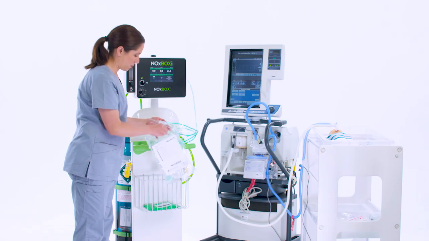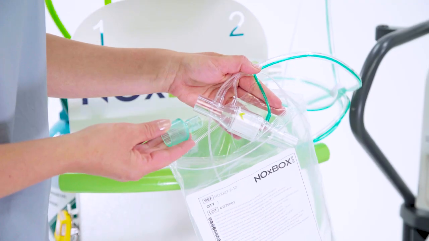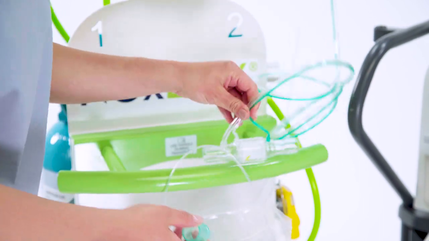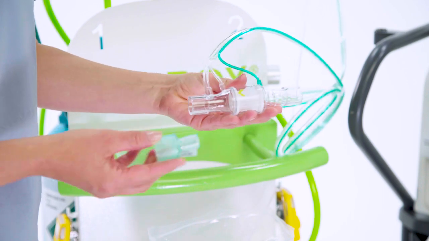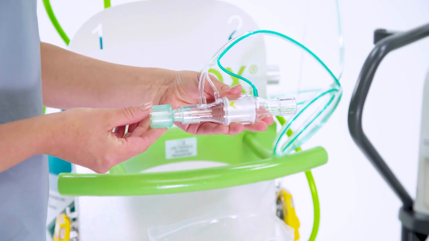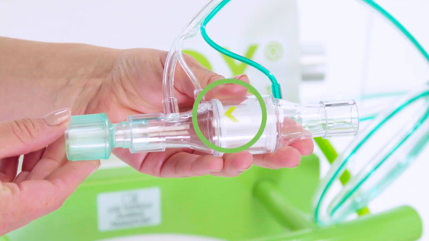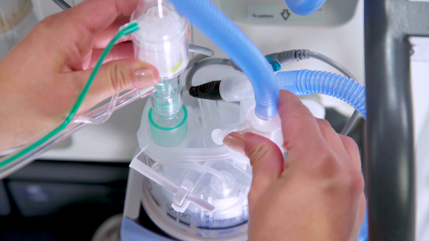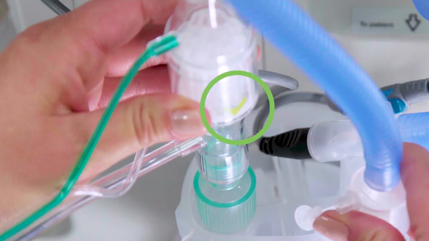This circuit contains a humidifier with 22 mm connections, so we'll need to use a connector from the NOx kit. Connect the 15 mm end of the NOx flow connector to the NOx flow sensor with the green arrow pointing towards the connector. Quickly disconnect the tubing that connects the ventilator inspiratory limb to the dry side of the humidifier and place the NOx flow on the humidifier with the green arrow pointing into it.